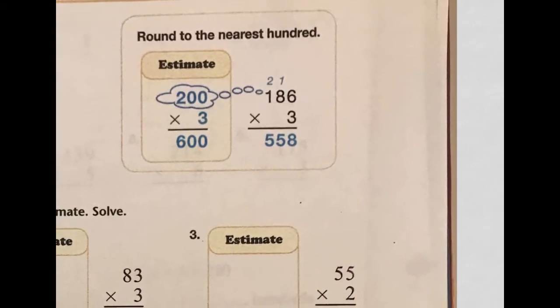All right, and then you're also going to do it to the nearest hundreds place. That's the greatest value for this one. All right, so would 186 round to 100, or would it round up to 200? What do you think? Well, this 8 here tells us that this 1 is going to turn into a 2. So it would round to 200, which is what they did right there for us.